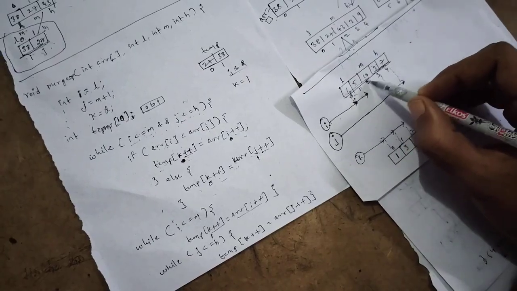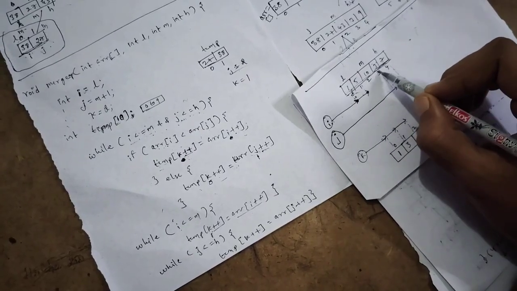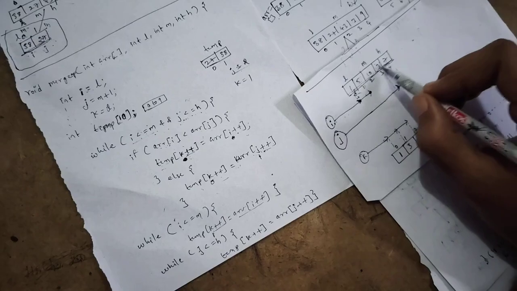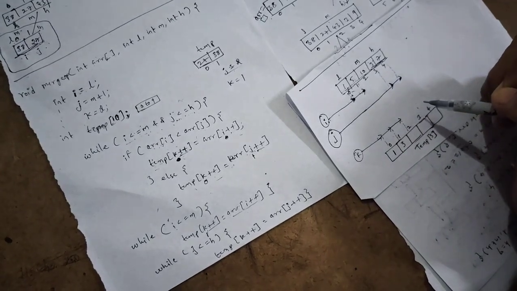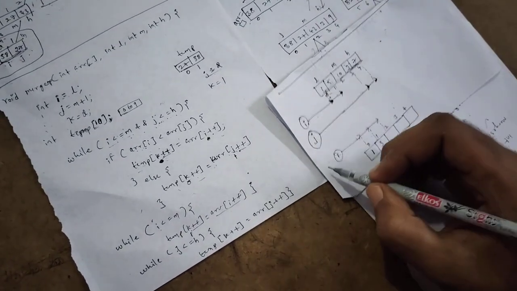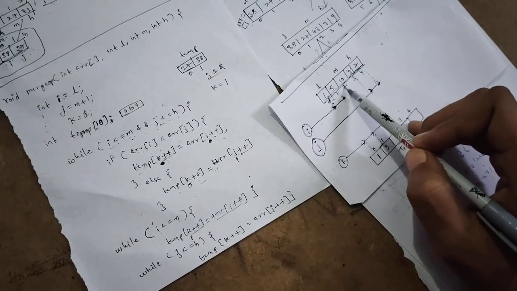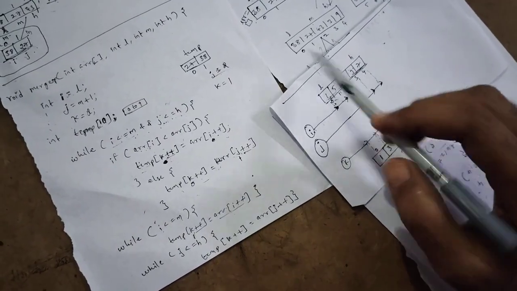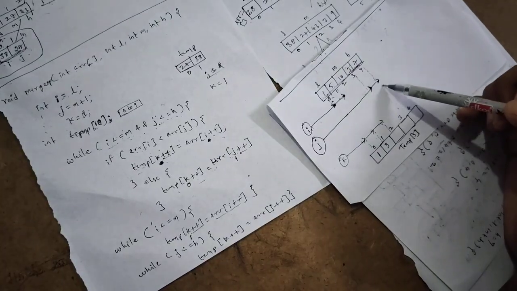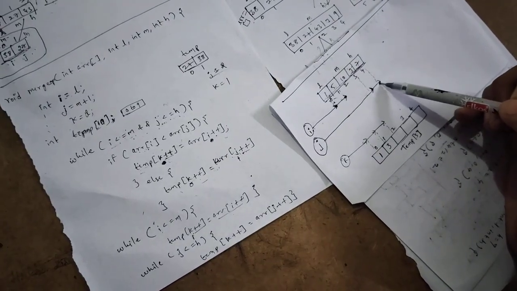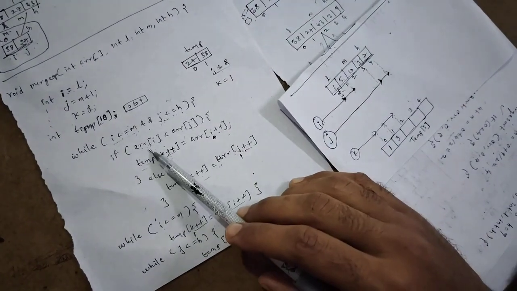So this part and this part, I'm merging together. We know i equals to 1 less than or equal to mid, which is 2, and j less than or equal to h. That is true. Let's check.